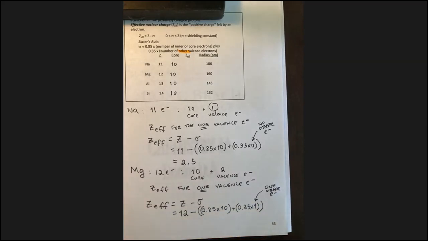Okay? So that's how we calculate the effective nuclear charge that is felt by one valence electron in here. And what we see here is that this now becomes 3.15.